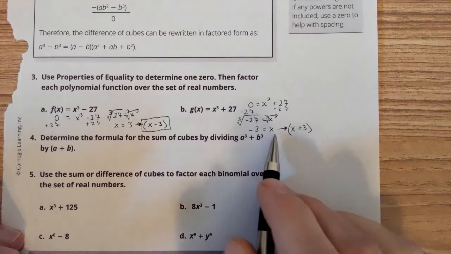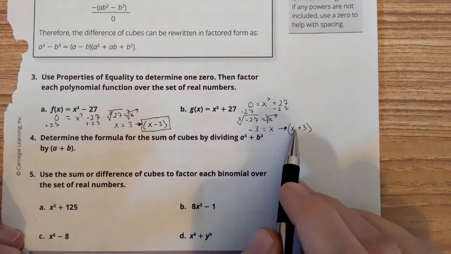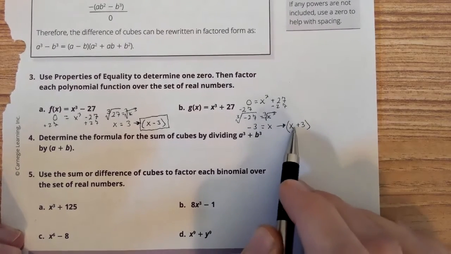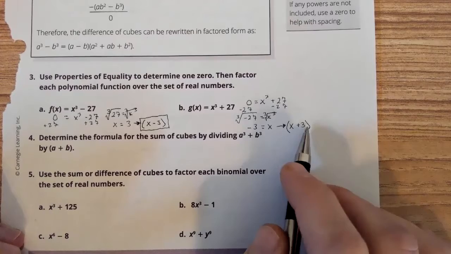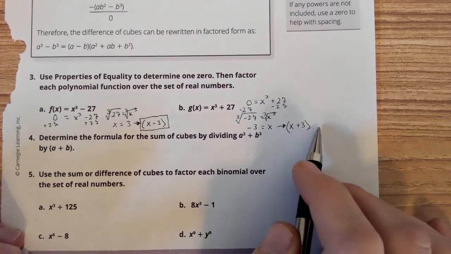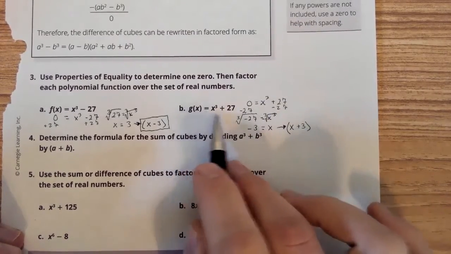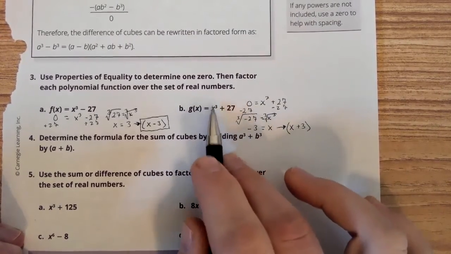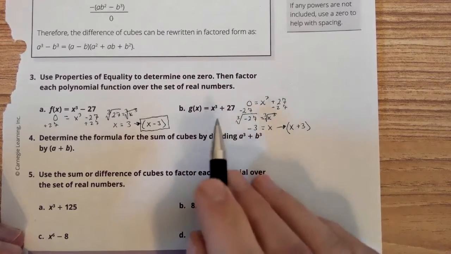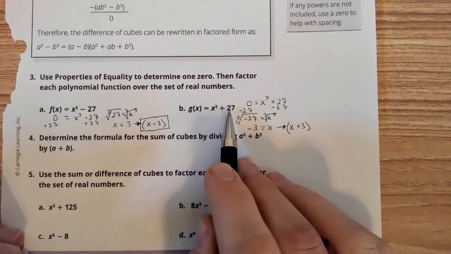So what gets difficult is we have this factor, but we need to figure out what can we multiply by over here to get back to this original equation. What can we multiply by to get back to x cubed plus 27?